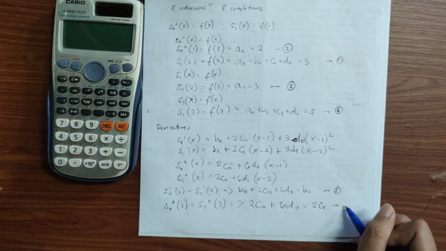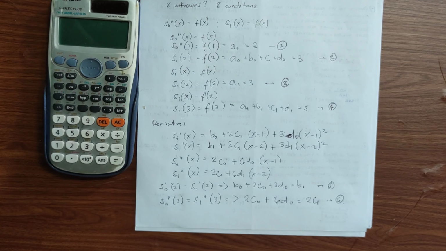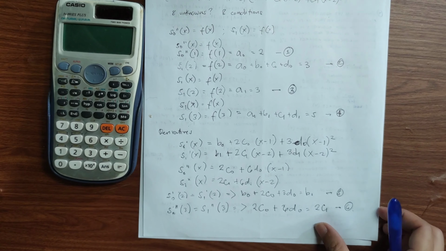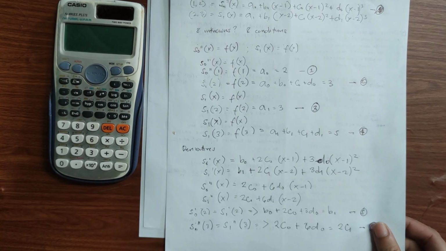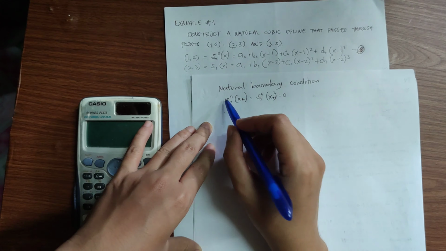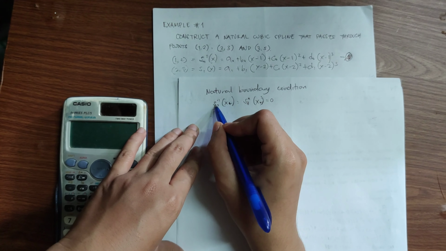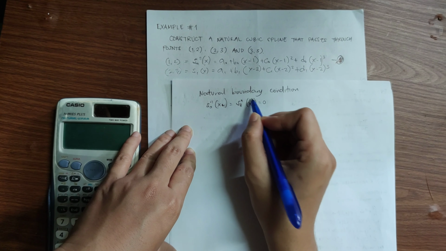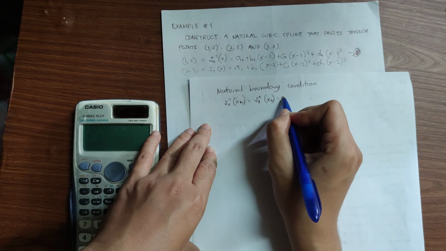So, meron na tayong 6th equation. Then, yung 2 more equation is makukuha natin sa natural boundary condition. Sa natural boundary condition, meron tayong S naught double prime of x is equals to S sub 1 double prime of x is equals to 0.